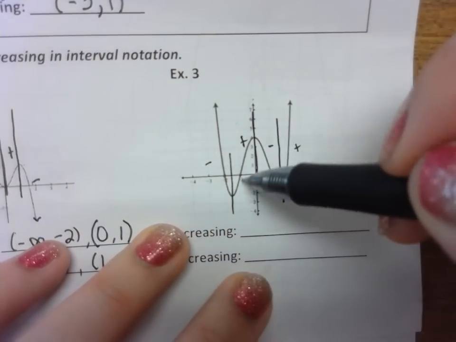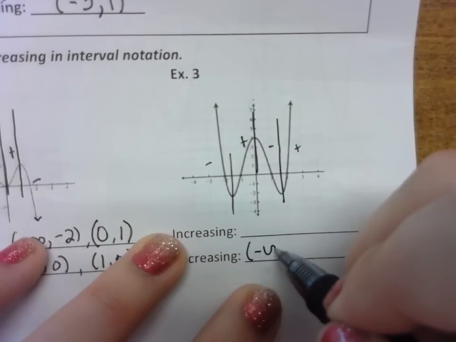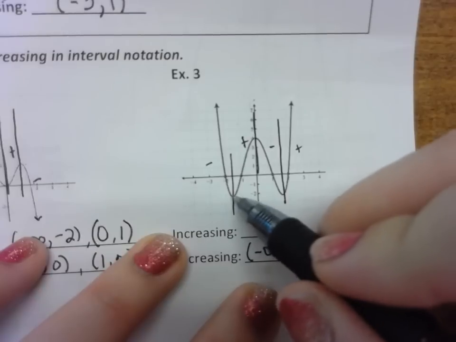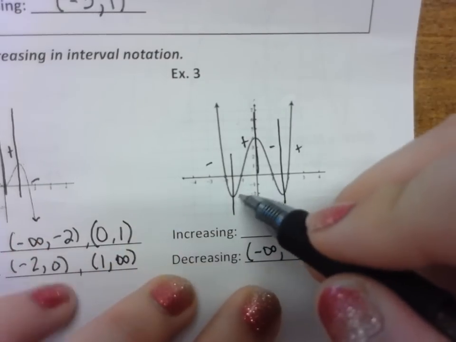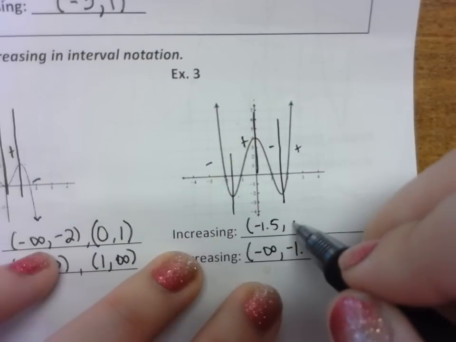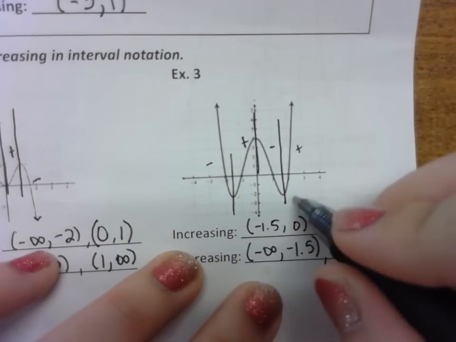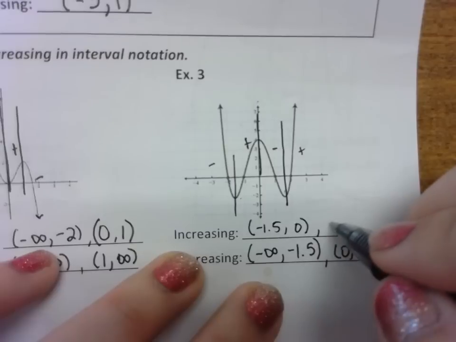Since you don't know that exact value, it is okay to just say that looks like maybe negative 1.5. Just make sure that it's somewhere in between those x values. We are increasing from -1.5 until 0. We're decreasing again from 0 until it looks like maybe positive 1.5, and then we're increasing thereon.